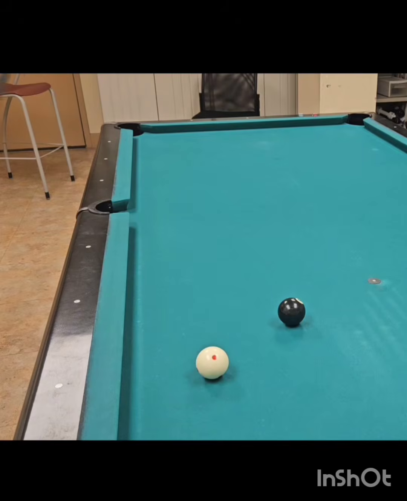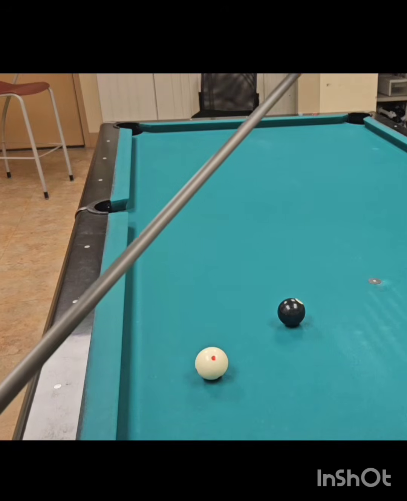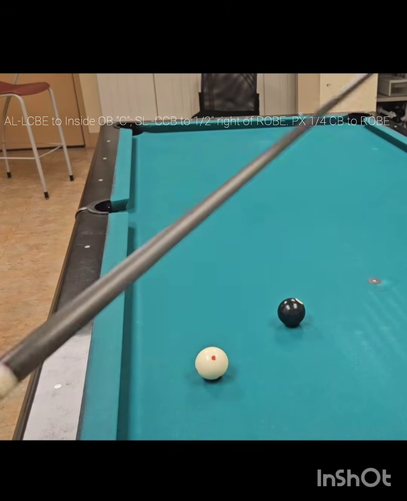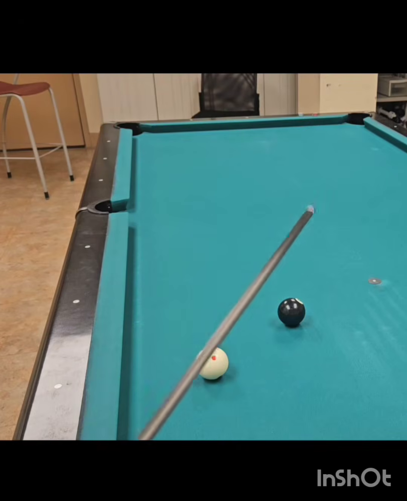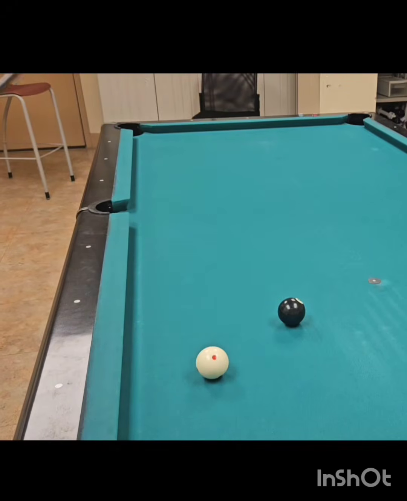So here's a deeper cut. It's pretty deep going into the corner, and we could probably consider it a 45-degree angle. So this is a left cut going into the corner. So I'll be aiming the aim line, that's the left side of the cue ball to the center of the 8-ball, which would be the B.